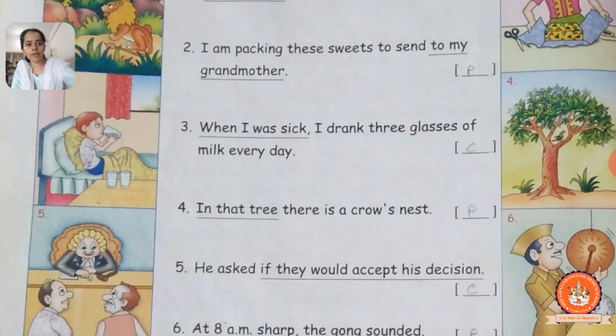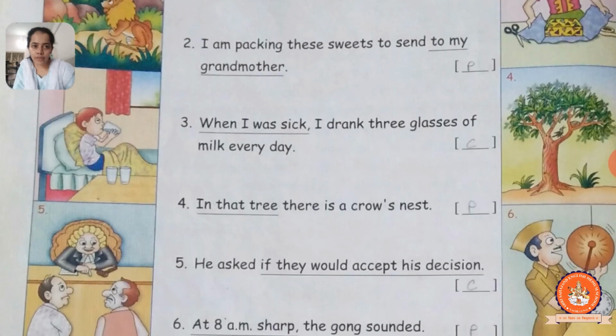Then the third one, when I was sick, I drank 3 glasses of milk every day. So "when I was sick" is one clause. "I drank 3 glasses of milk every day" is another clause. So both of the clauses are connected to each other. So this full sentence is said to be a clause. So we have to write the C over there in the bracket.